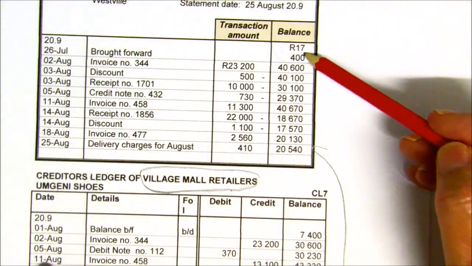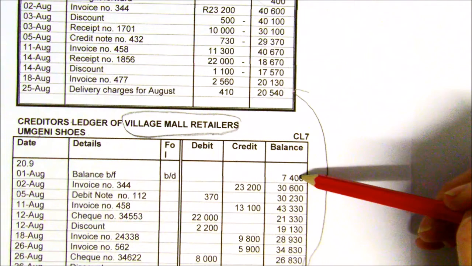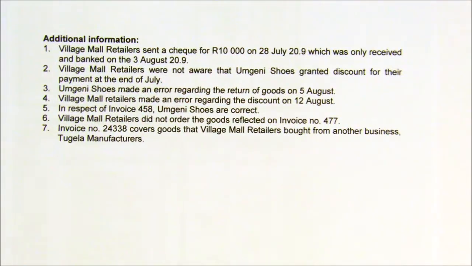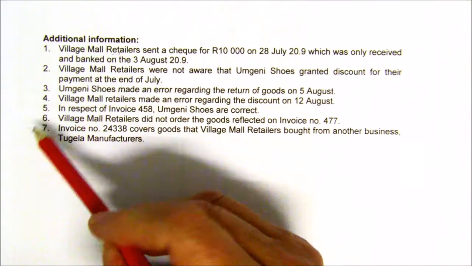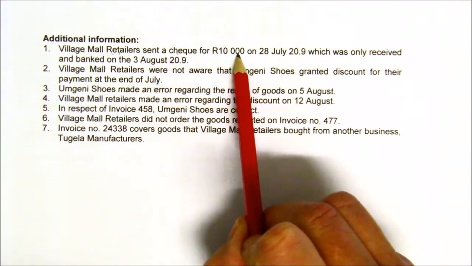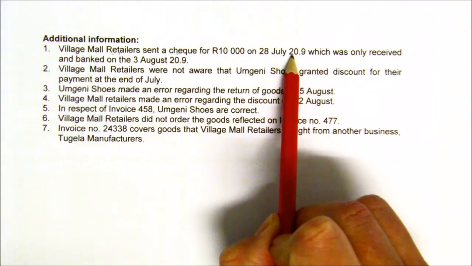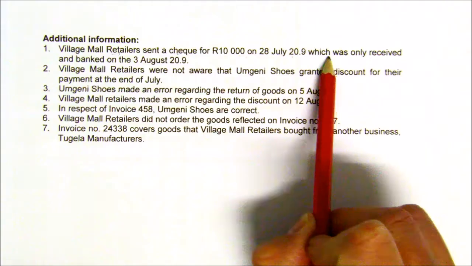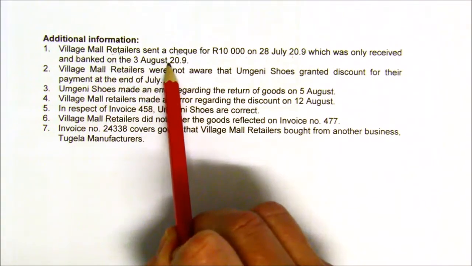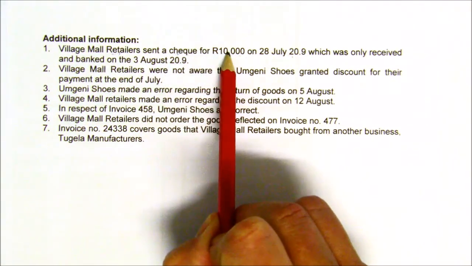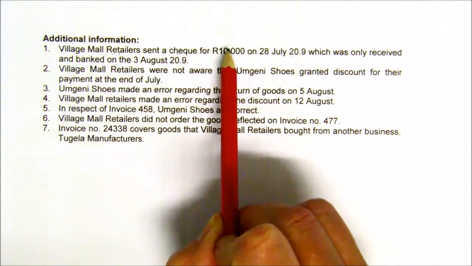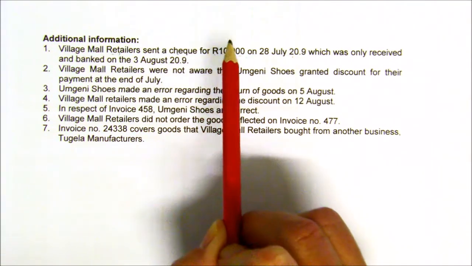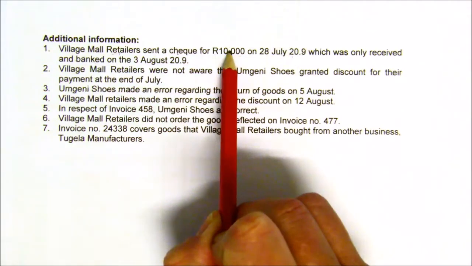Now the first thing obviously is there's a problem right at the beginning. Now if you look at your information, the first thing they tell you: Village Mall retailers, that's us, remember, sent a check for 10,000 on the 28th of July. But we're working for August, so that was last month, which was only received and banked on the 3rd. So you sent this check in July. You would have made the entry in July in your cash payments journal, and you would have entered it into the creditor's account then. So you've already done that.